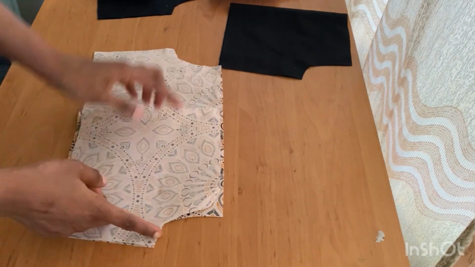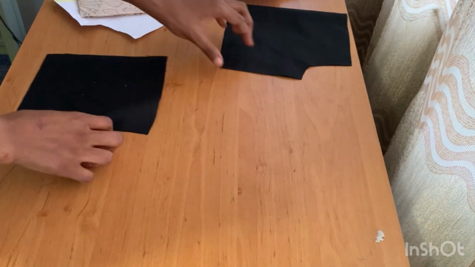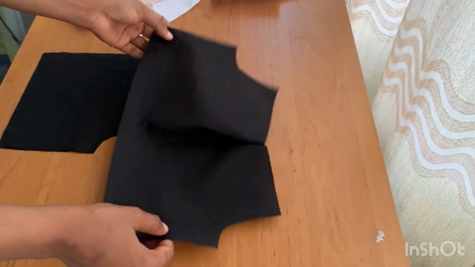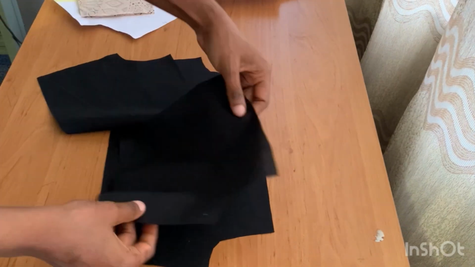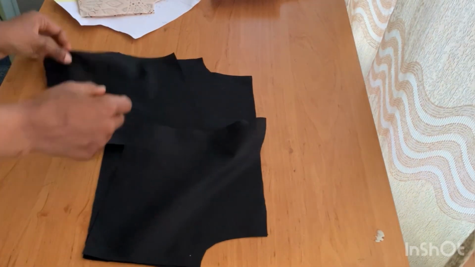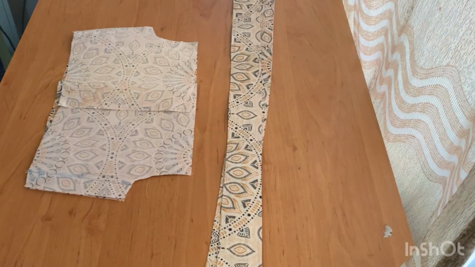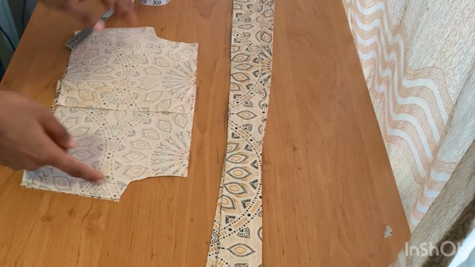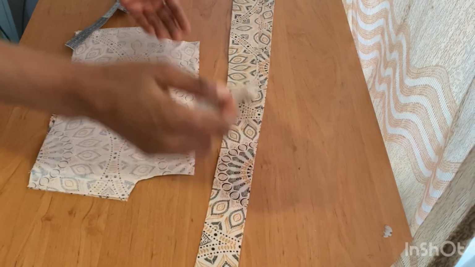So you pin, you join by 1 inch at the side. You do the same thing for the lining. You also pin and join by 1 inch by the side. I'll go ahead and do this. So before I join this side, though I've already joined it, you have to input your belt.